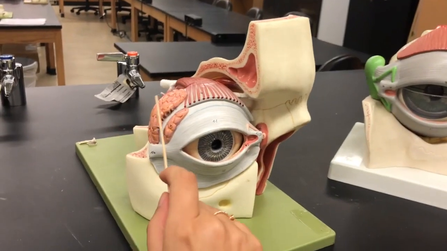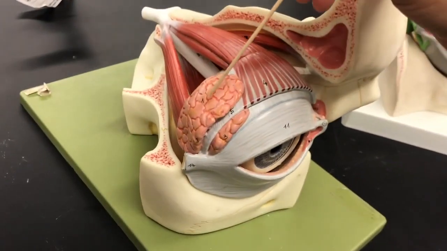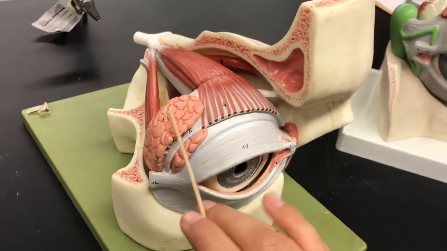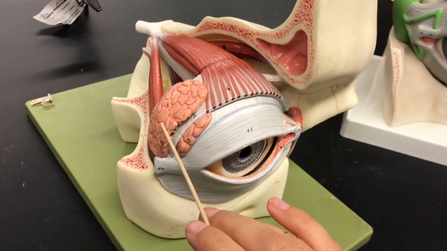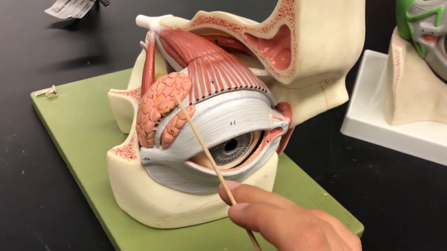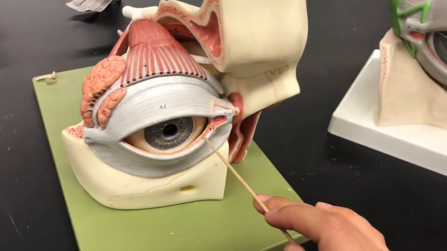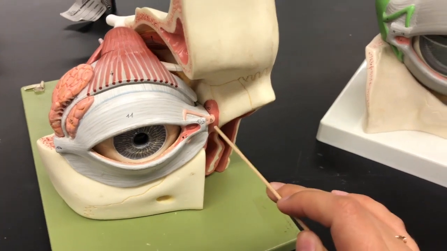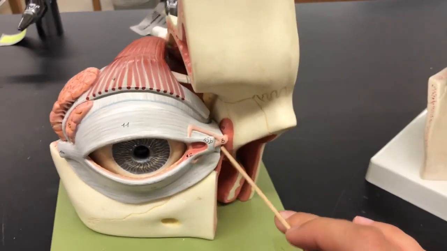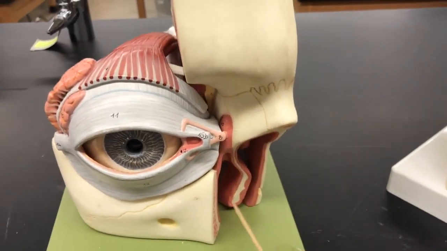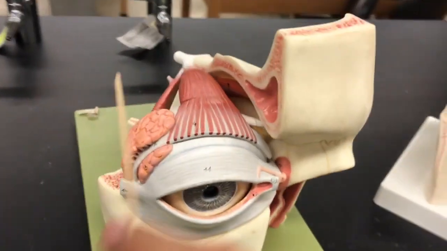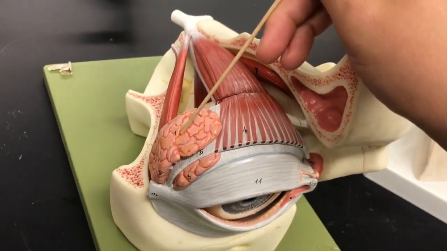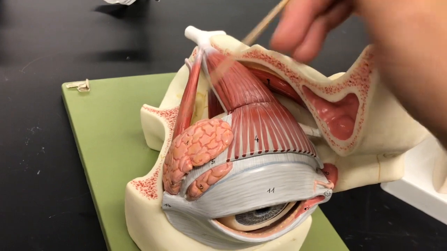So to start off, right here, labeled number 1, you can see it, that is our lacrimal gland. And the lacrimal gland is what produces our tears. They get produced here, they travel diagonally across the eye, and they gather in here where they run through a series of ducts down into the nasal cavity. But just remember, over here, number 1 is the lacrimal gland.